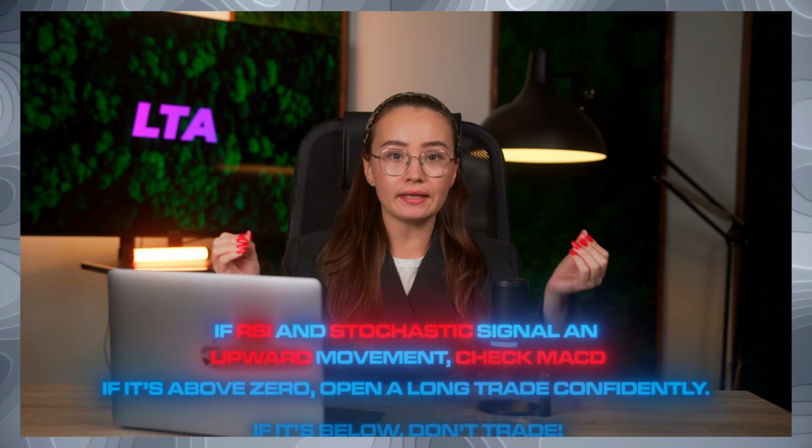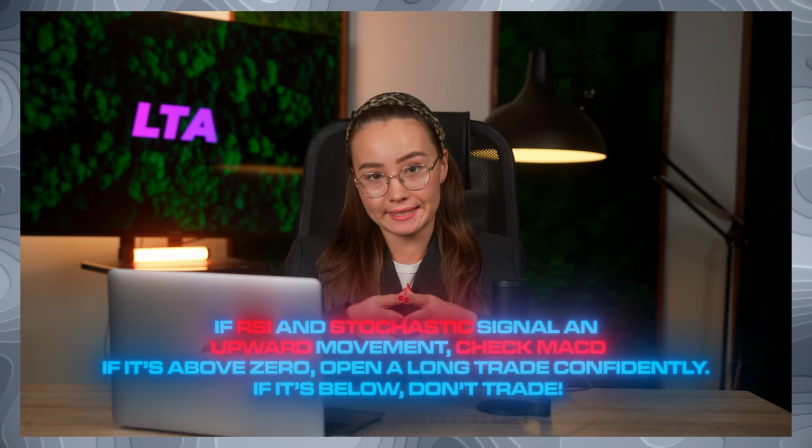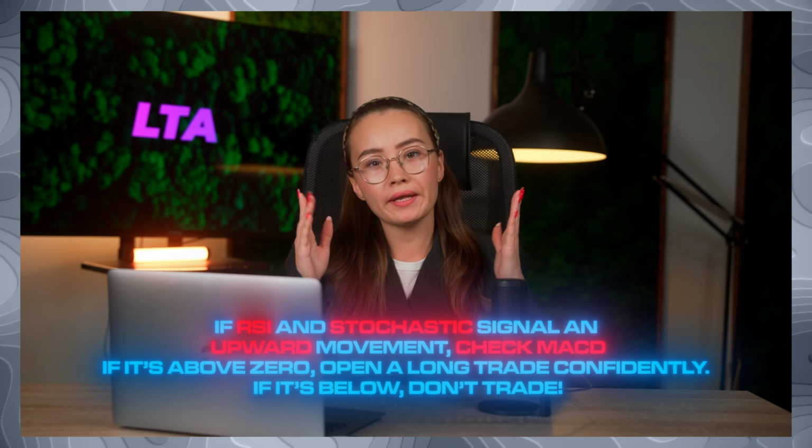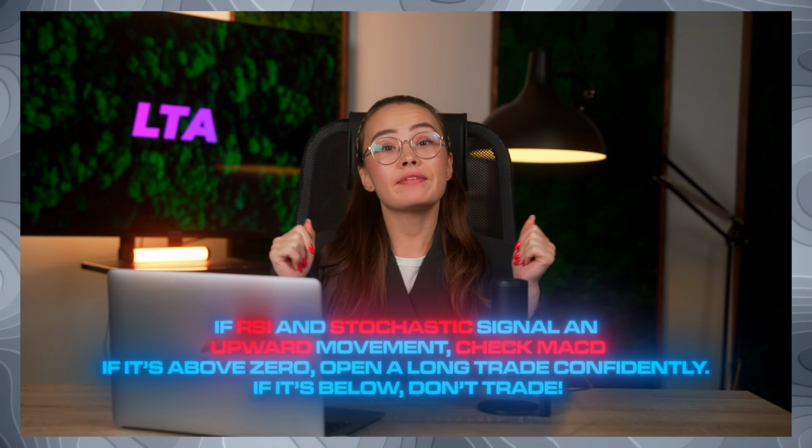Let's talk about the most complex indicator in our strategy, MACD. In this combo, here's how you trade with it. If RSI and Stochastic signal an upward movement, check MACD. If it's above 0, open a long trade confidently. If it's below, don't trade. In this setup, MACD shows the potential price direction. If MACD indicates a strong decline, don't trade upward, and if it's above 0, avoid shorting.